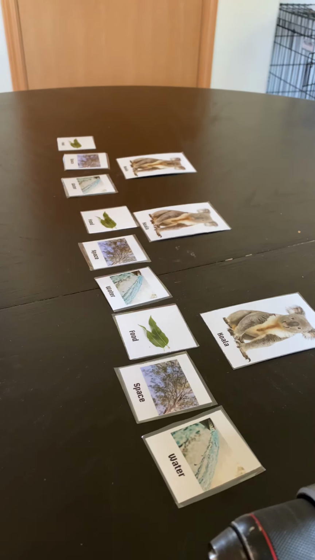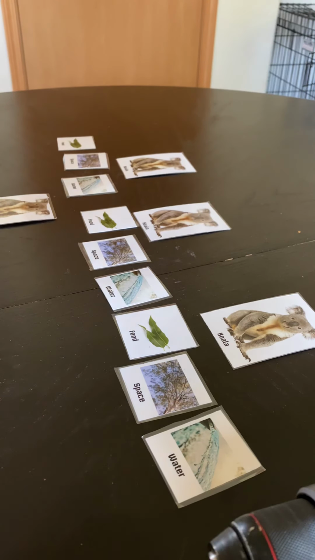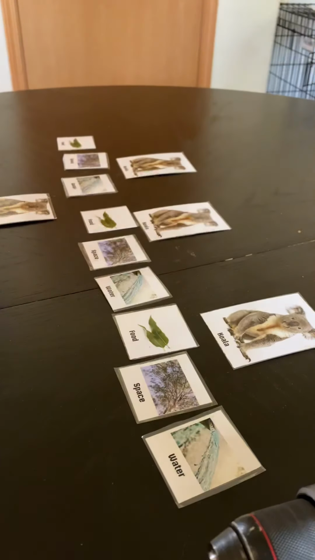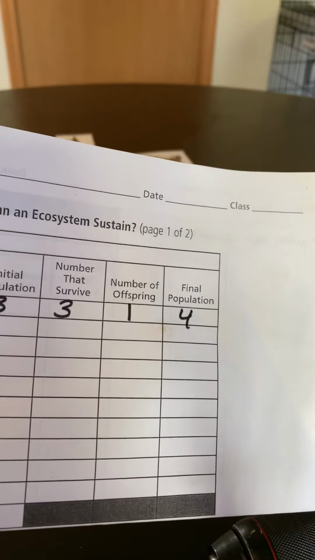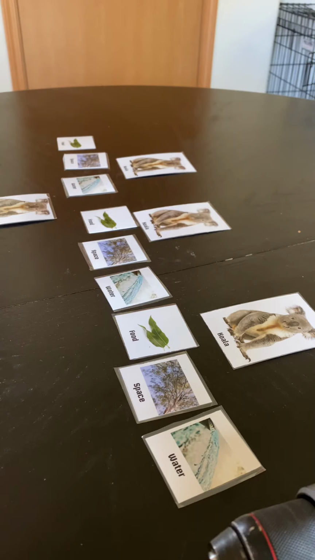Because I have 3, that means I've got 1 more koala that will be produced off of those 3 koalas. So I have 1 offspring. And so my final population is going to be 4. So I've got 3 koalas that were initial, plus 1. I have a final population of 4 koalas.